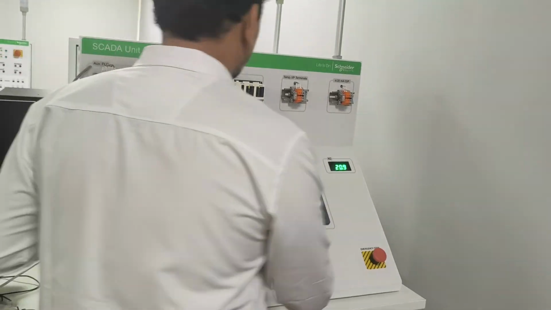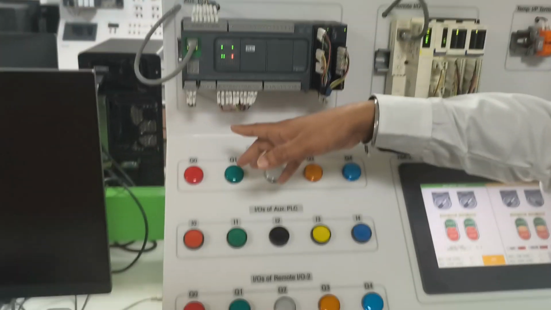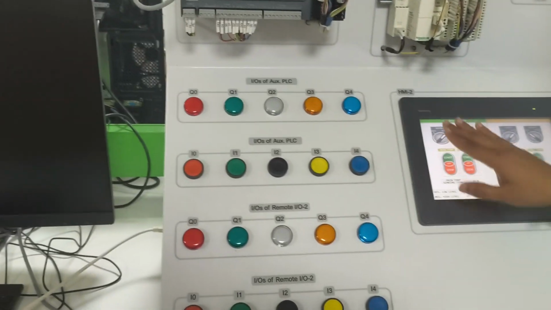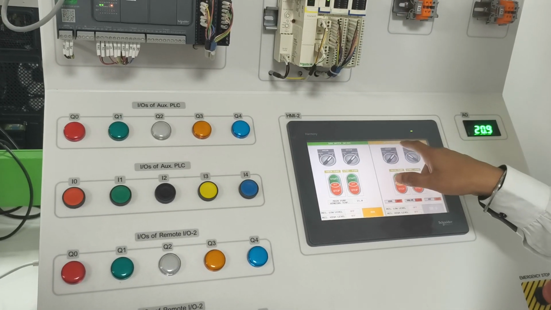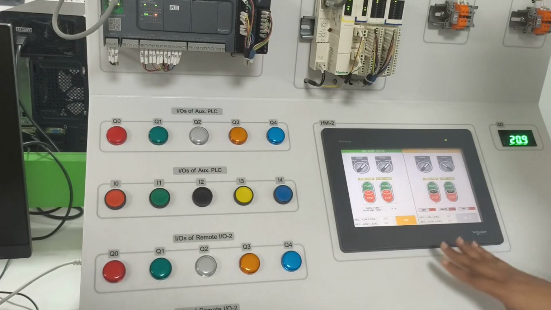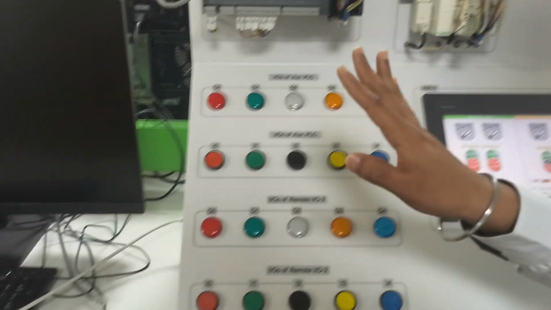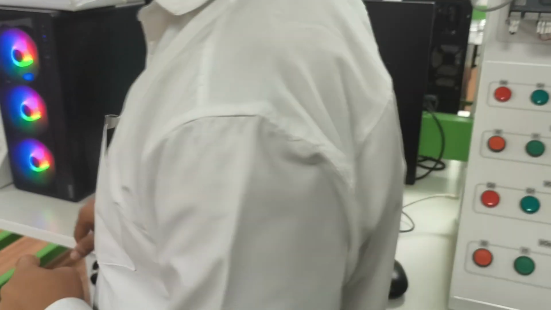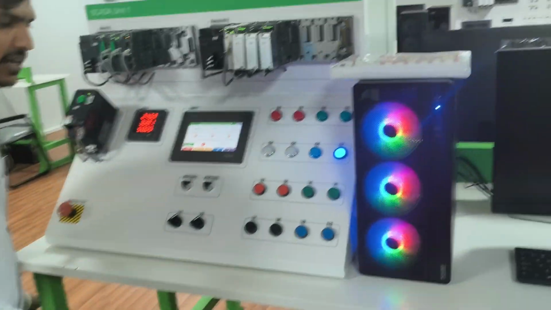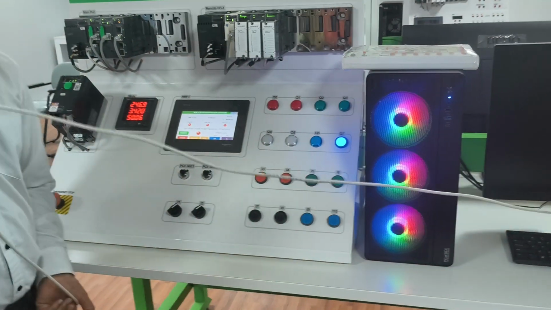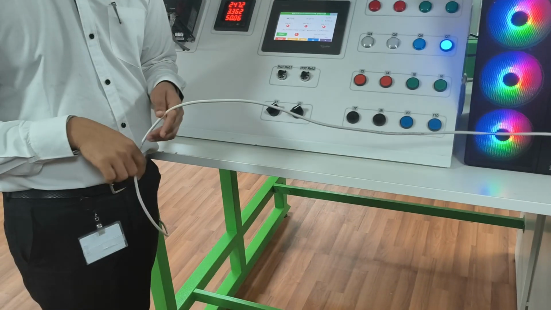For this raw water intake, for taking the water from the reservoir and pumping the water to the tank, I'll operate from this HMI. Similarly, the purification, that is the water purification plant, will operate from this. The PFD also you are operating here. I'll connect these two with the Ethernet cable, because it is a simulation, sir.